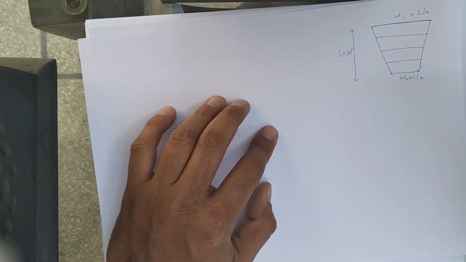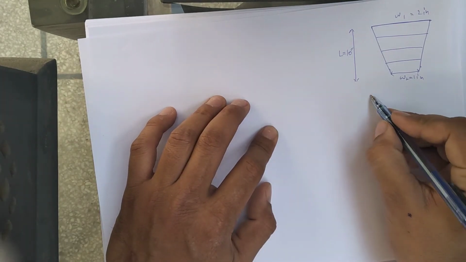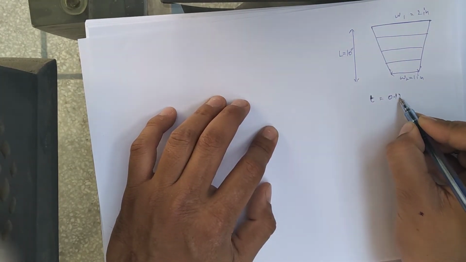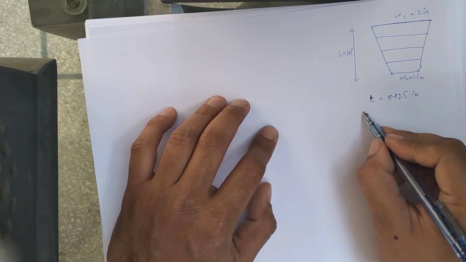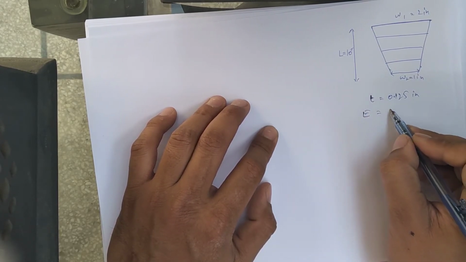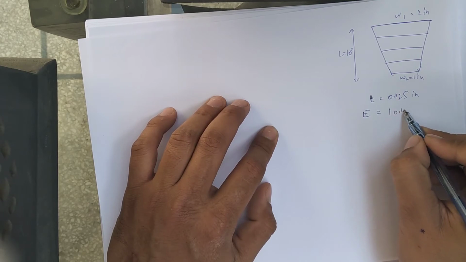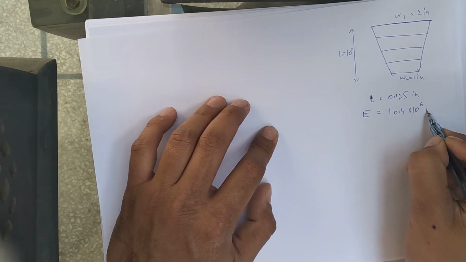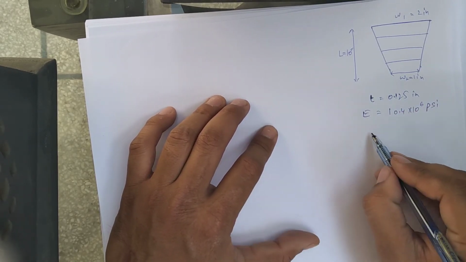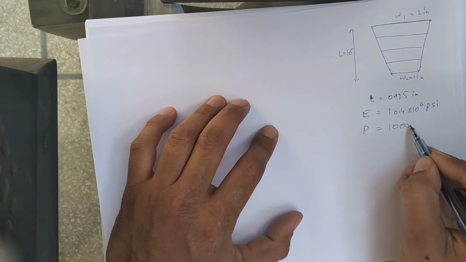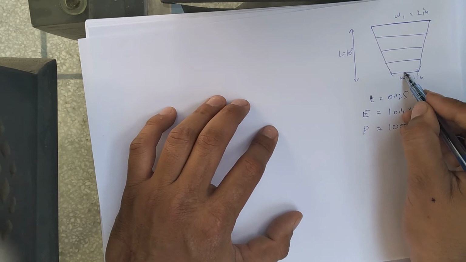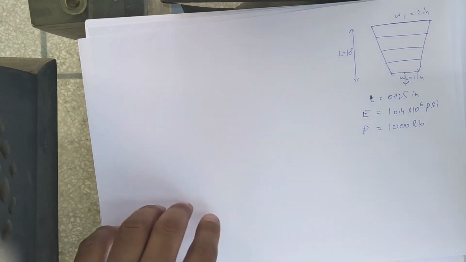Okay, then we have the other values, that is the thickness, that is 0.125 inch. We have the value of E, which is 10.4 into 10 raised to power 6 psi. We have load, that is 1000 pound applied at this position downwards.